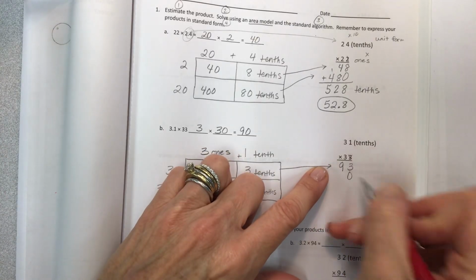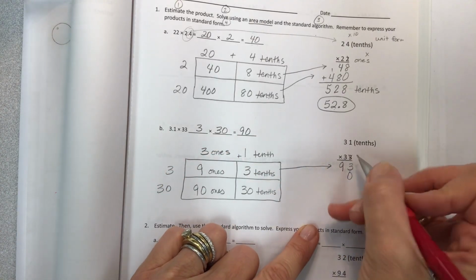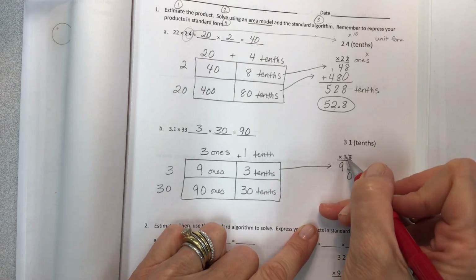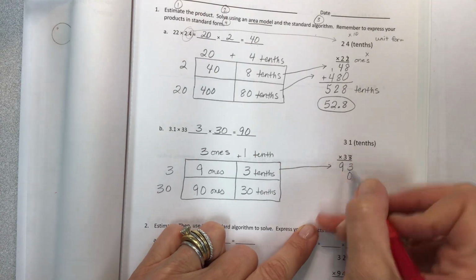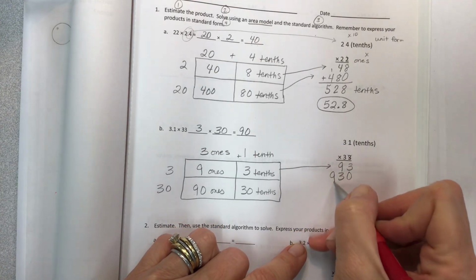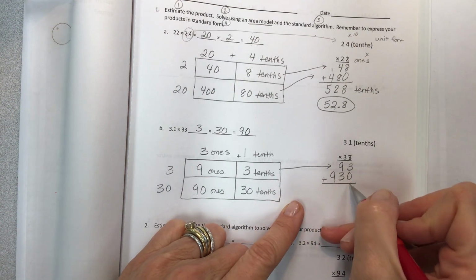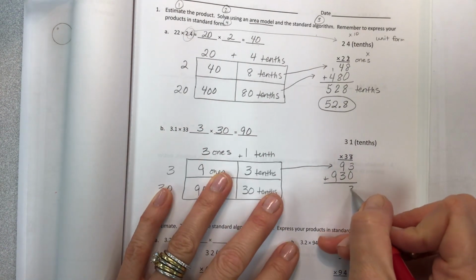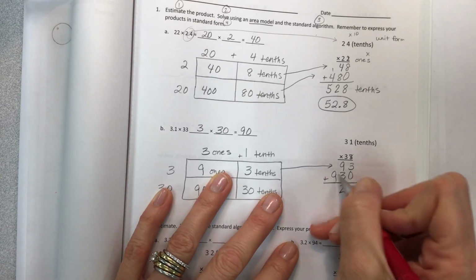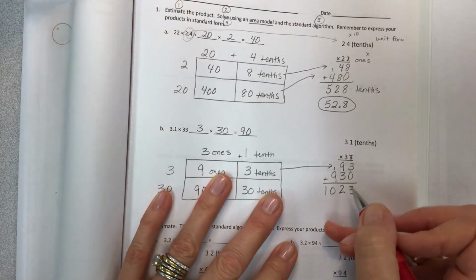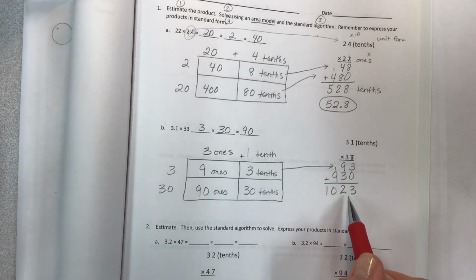Then this one's finished, so hold that spot with a 0, move over to this one, and again, they're giving us super easy numbers to multiply today. Yay! 3 times 1 is 3, 3 times 3 is 9. And again, I should get the same answer. So add down, don't put any decimals in, 3 plus 0, 3, 9, 10, 11, 12, carry the 1. And so do I have 1,023?